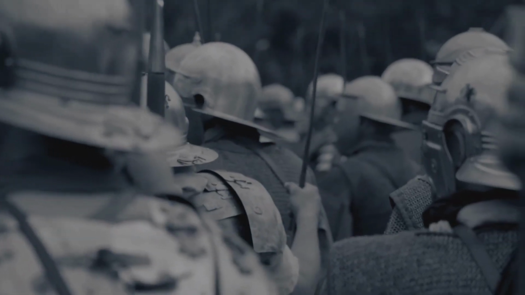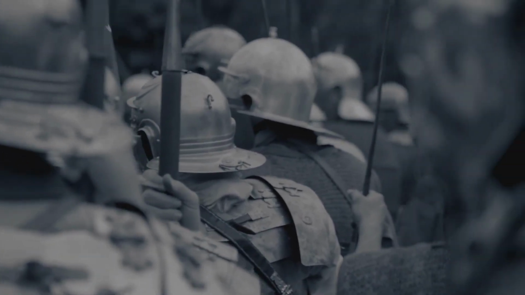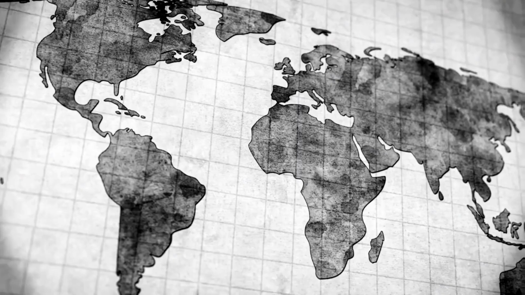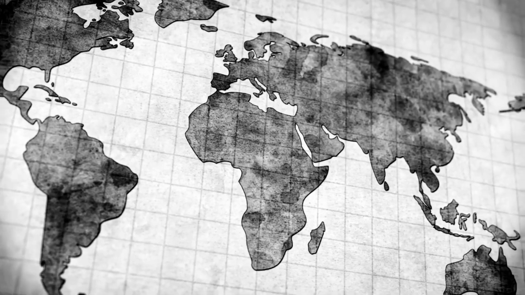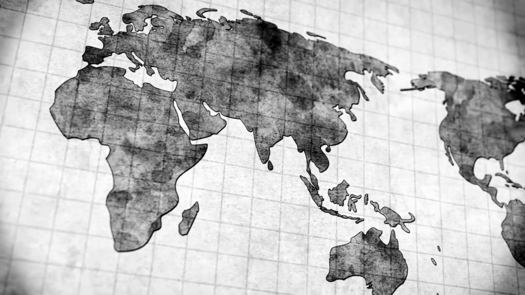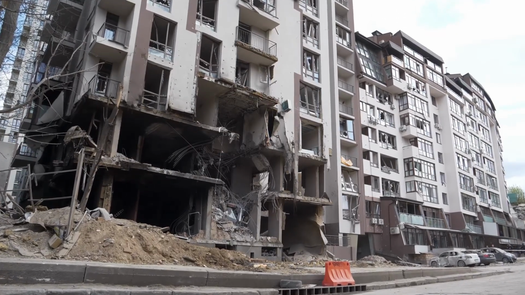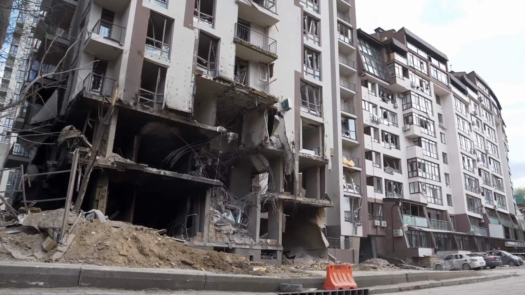World War II was the largest and deadliest conflict in human history, involving over 100 million people from more than 30 countries. It lasted from 1939 to 1945, reshaping borders, governments, and societies across the globe. This was a total war. Cities were bombed, civilians targeted, and entire economies mobilized for victory.